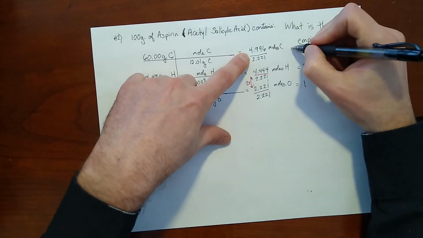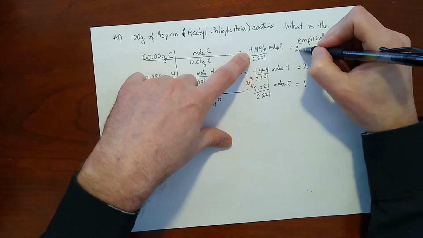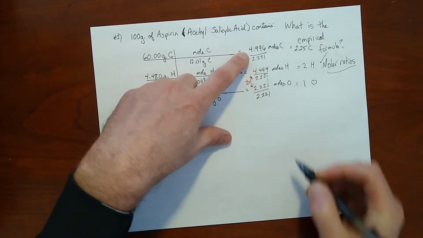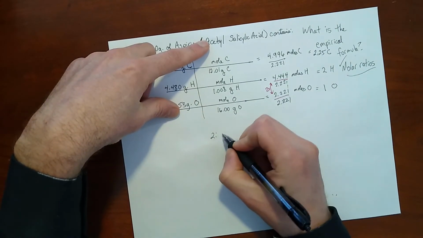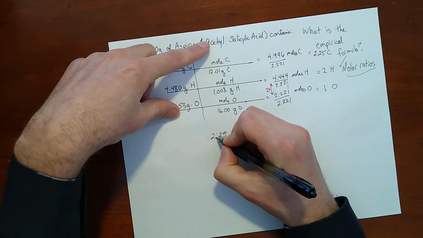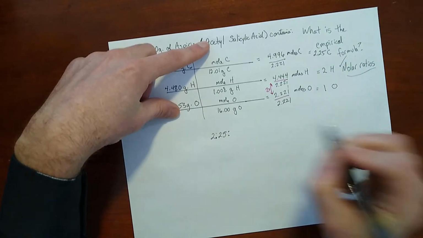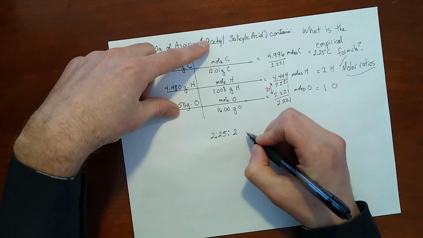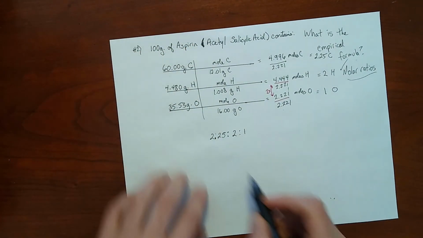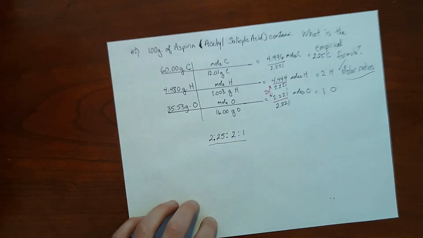And this division gives me 2.25 moles of carbon. So my ratio in aspirin is 2.25 carbons, that should just be a decimal point, to every 2 hydrogens to every 1 oxygen. So this is my molar ratio.